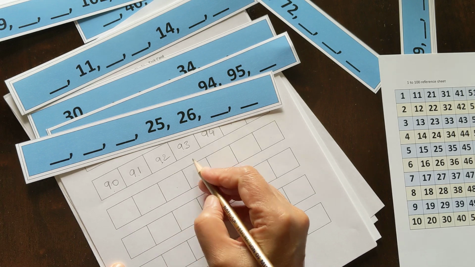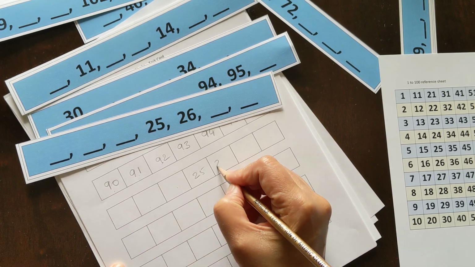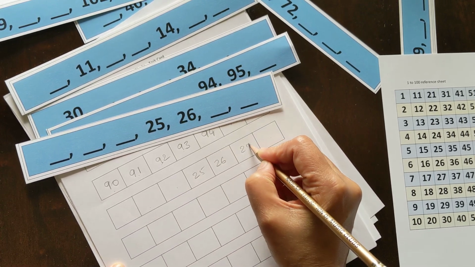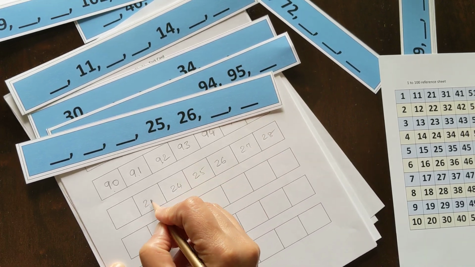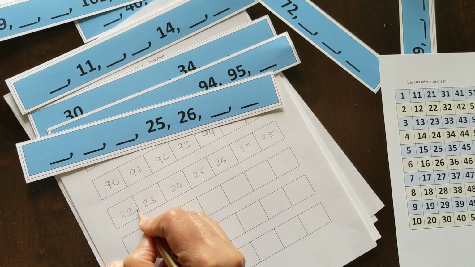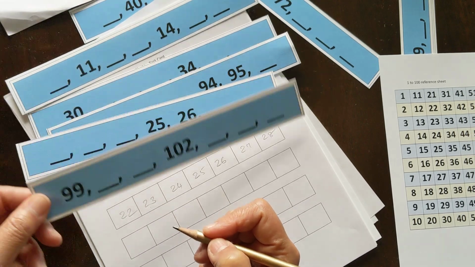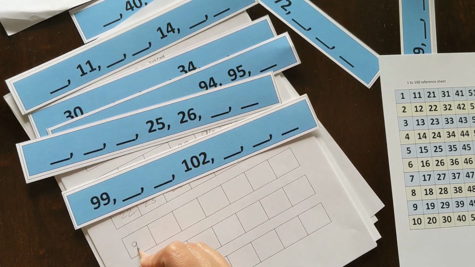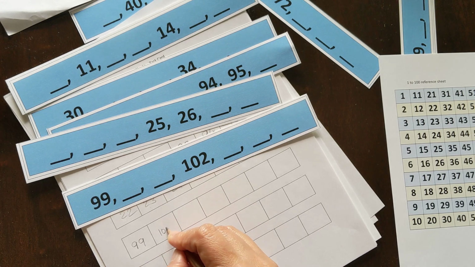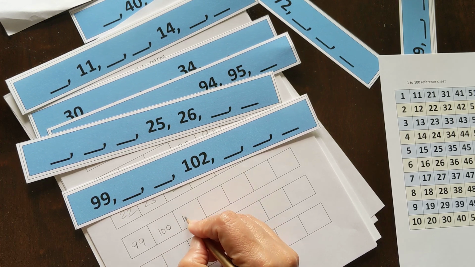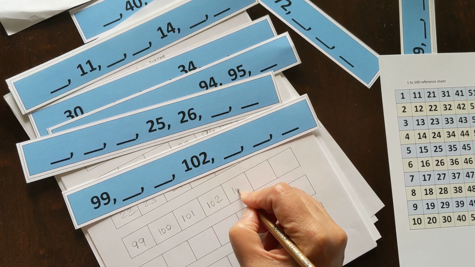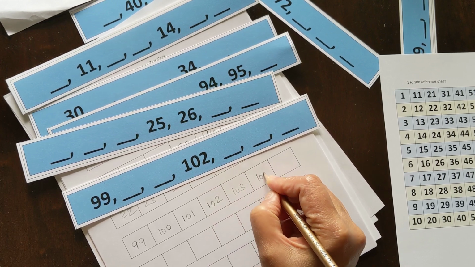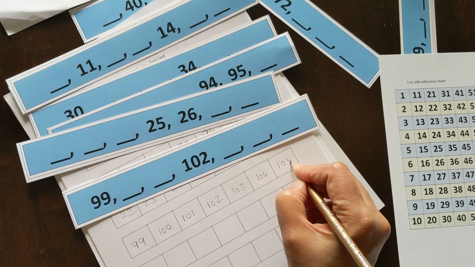3 blanks, 25, 26, 27, 28, 24, 23, 22. Then 99, 100, 101, 102, 103, 104, and 105.